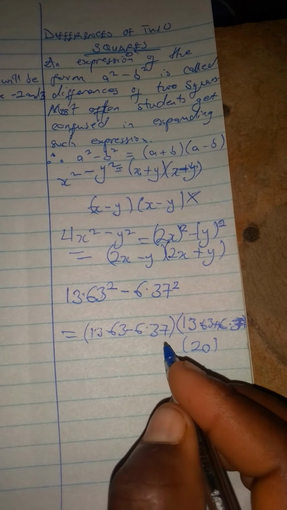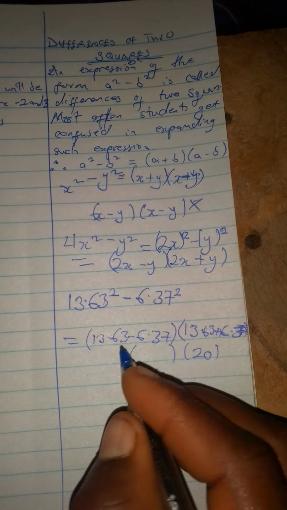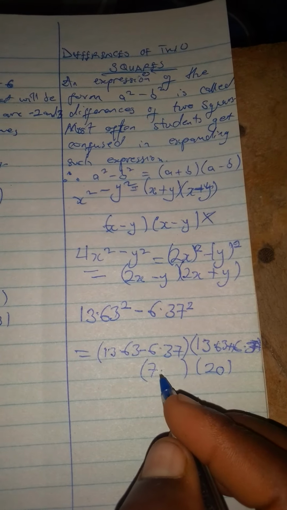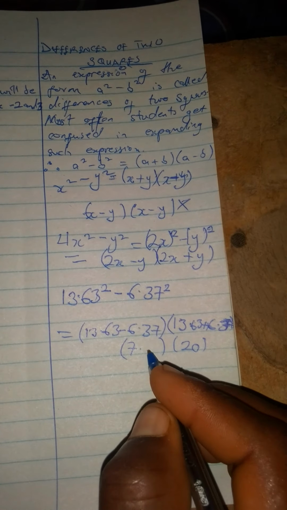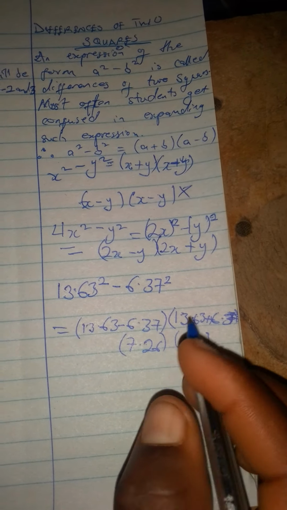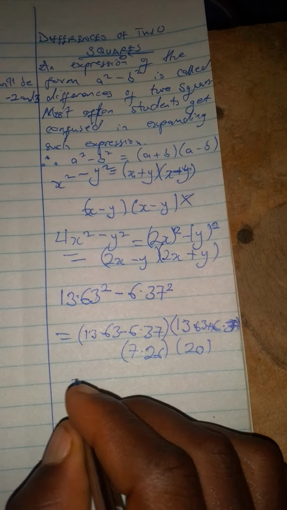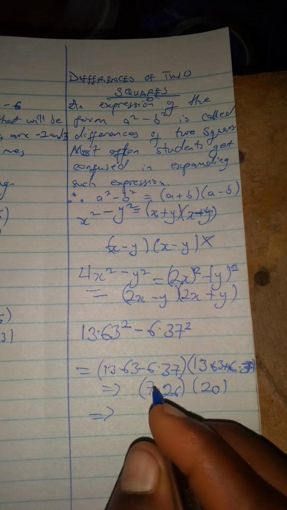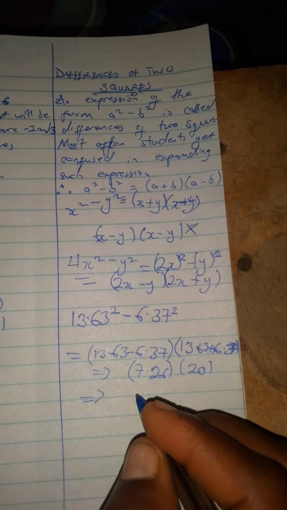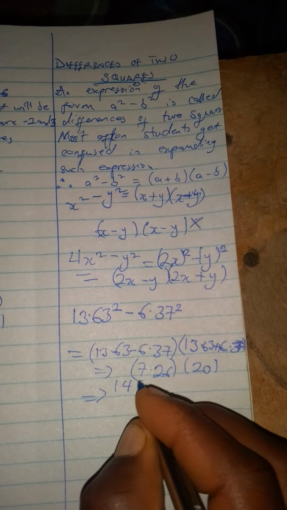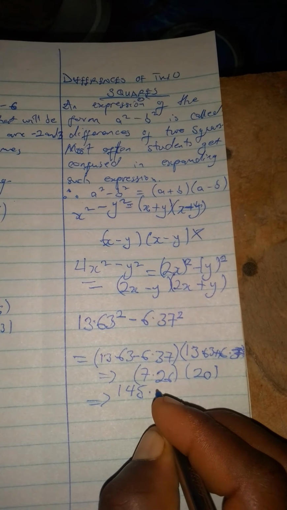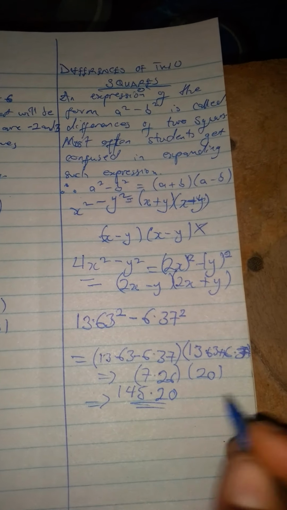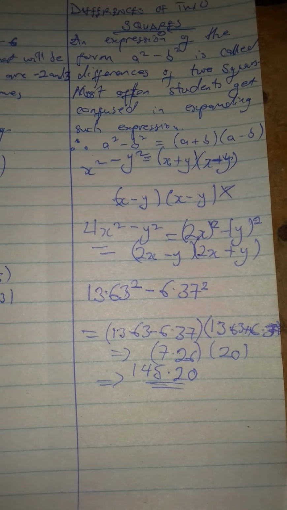Then when we subtract, we are going to get 7.26. So when we multiply these two, we are going to get 145.20. This is how simple we deal with this.